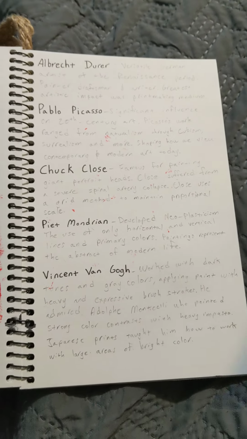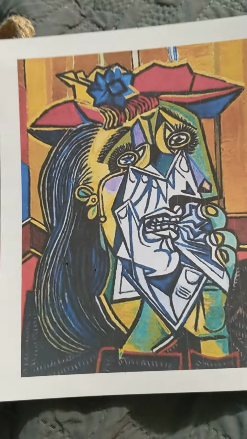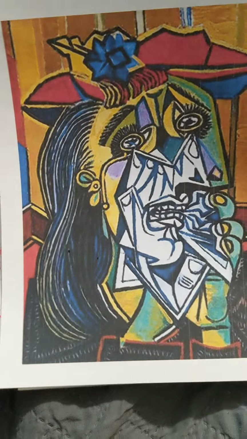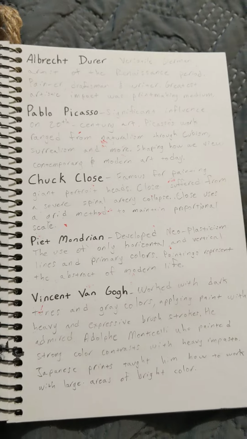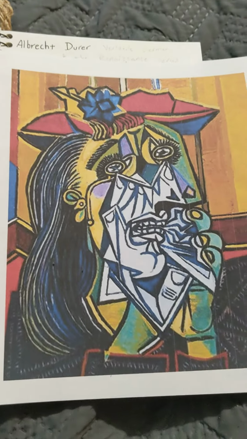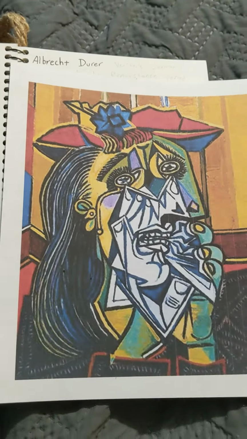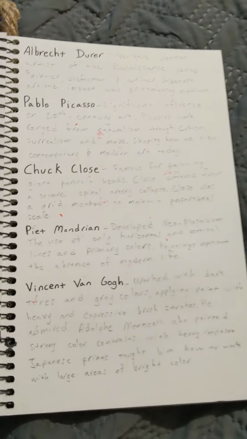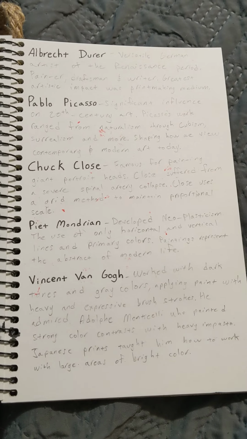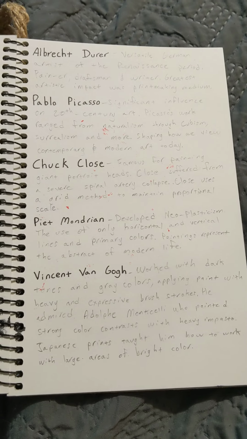This was the portrait I chose for Pablo Picasso. He likes to use a lot of geometrical shapes. As I kind of said, he switched from naturalism into cubism. So a lot of his first portraits actually used to look more natural, where now it's more of this modern art style.